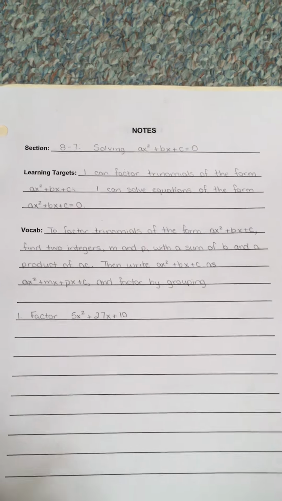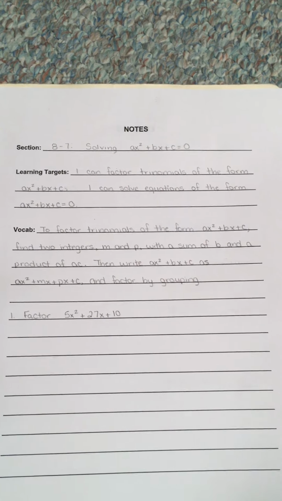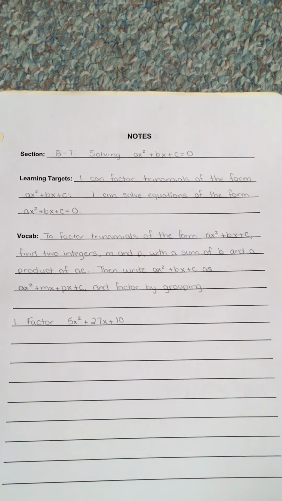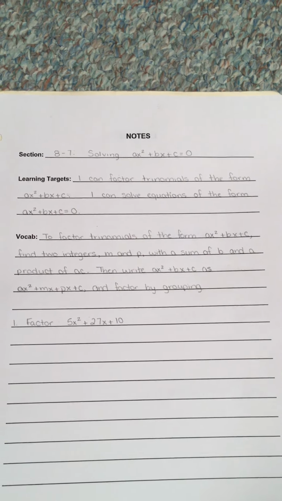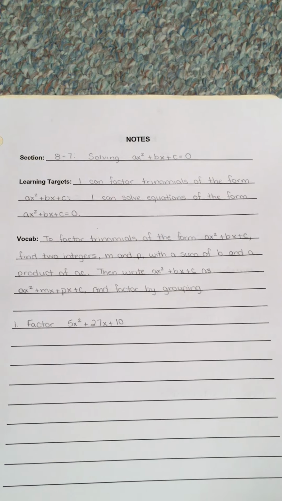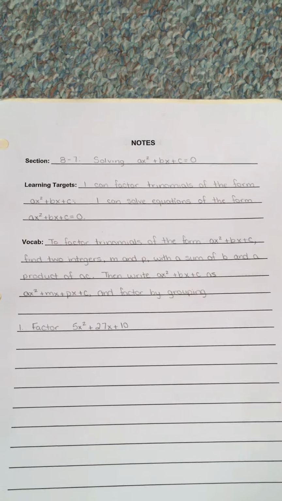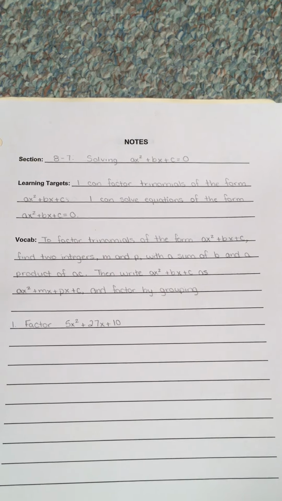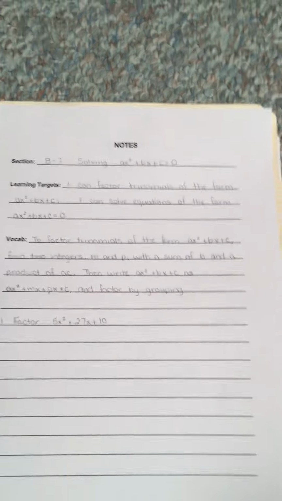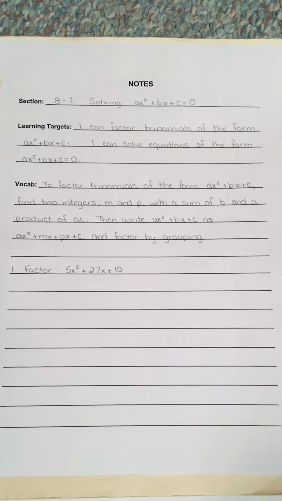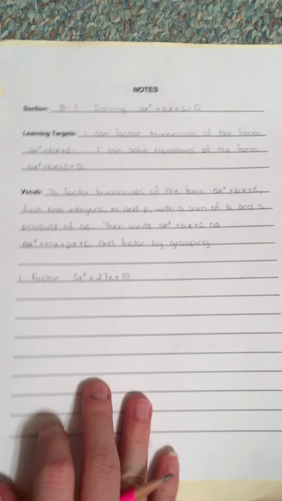So because we have this front number, we multiply that with the last number and find factors that are the product of a and c. So we are going to rewrite our equation using those factors in the middle, mx and px, and then factor by grouping. So we're going to look at our first example. I have 5x squared plus 27x plus 10.